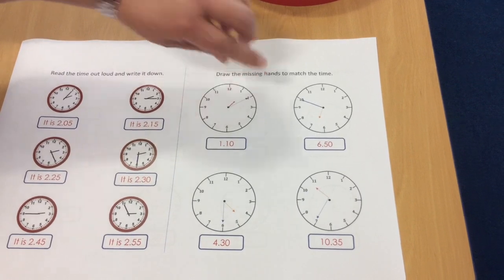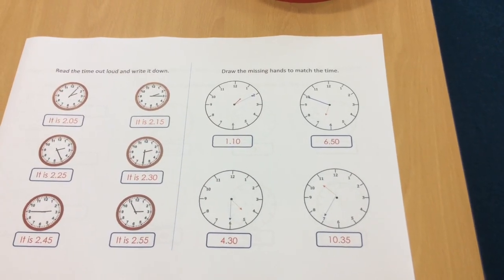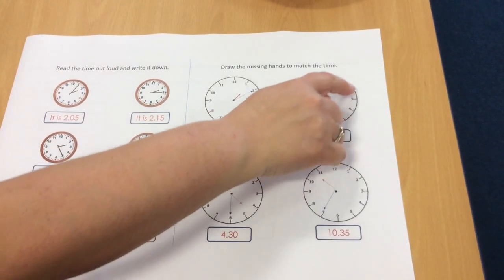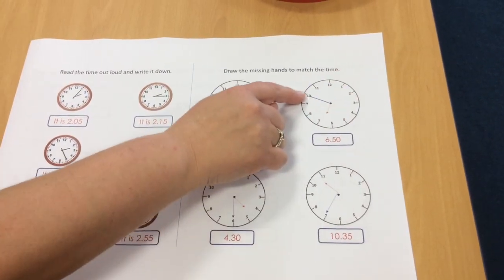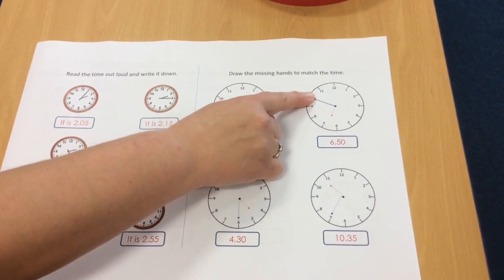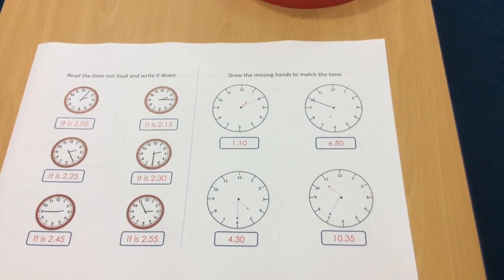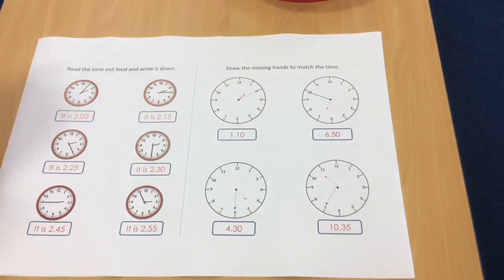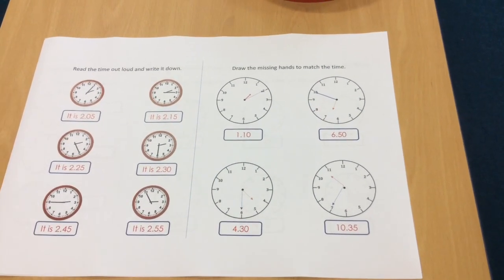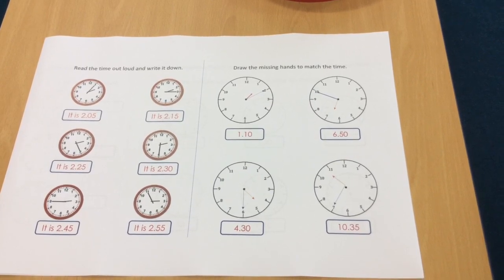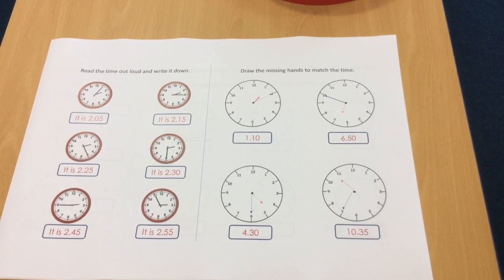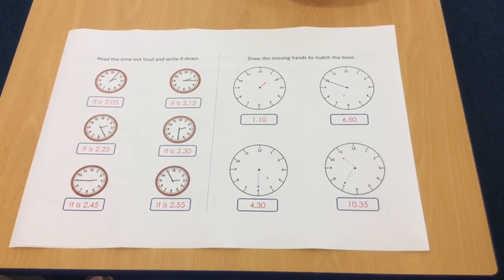So you can see that minute hand is pointing to the numeral 2, which represents 10 minutes. And again, all the way around to 50, which is the numeral 10, the minute hand is pointing to the 10, which shows us 6:50, 4:30 and 10:35. So hopefully getting to grips with counting in fives for each numeral on the clock face to work out where that minute hand is going to be.